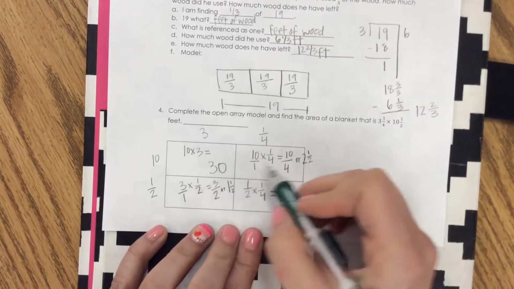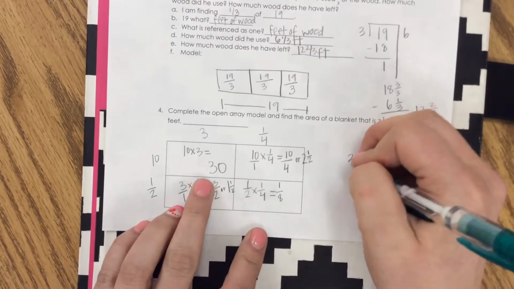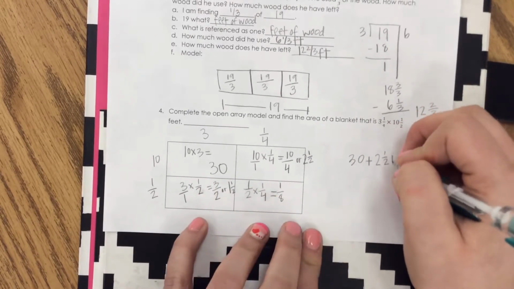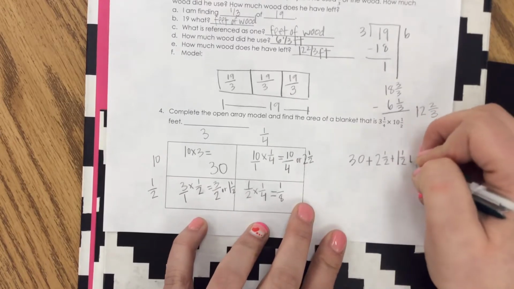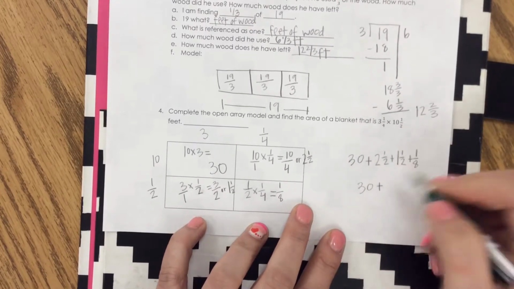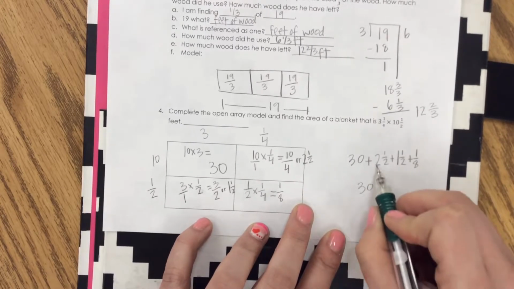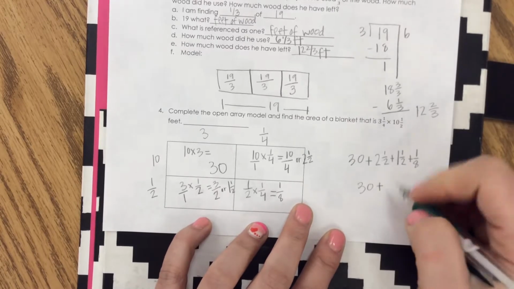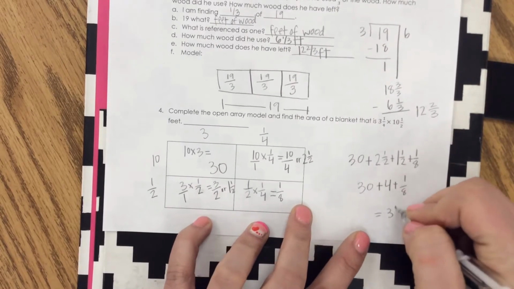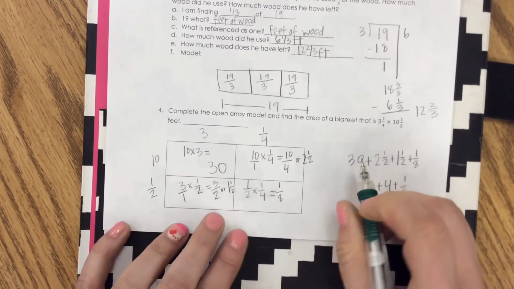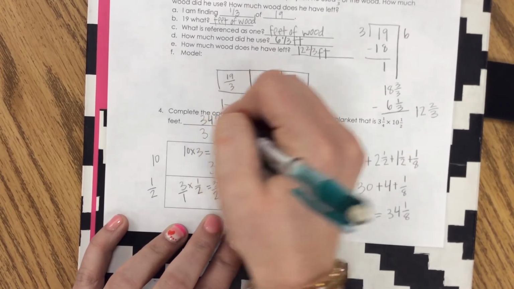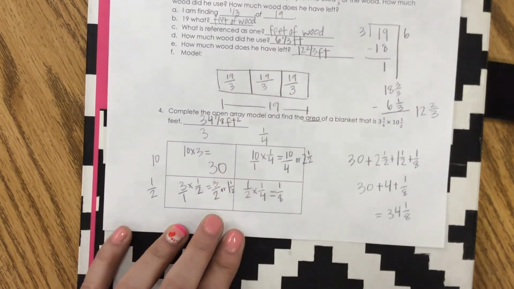My last step is I just need to add up all these answers here. So I need 30 plus 2 1/2 plus 1 1/2 plus 1/8. So I have 30 plus 2 1/2 plus 1 1/2, or 2 plus 1 equals 3 plus another 1 equals 4, and 1/8. So my answer should be 34 1/8. But since we're finding the area of something, our answer is going to be 34 1/8 feet. And then we need to make sure that the answer is squared.